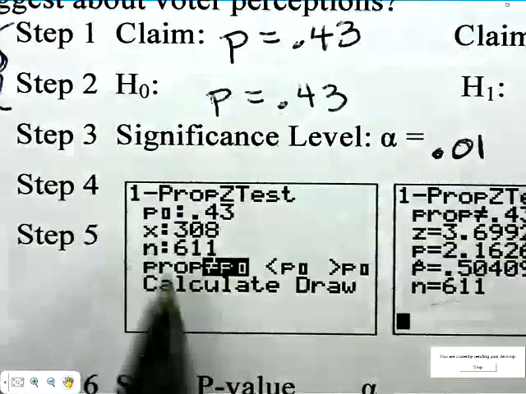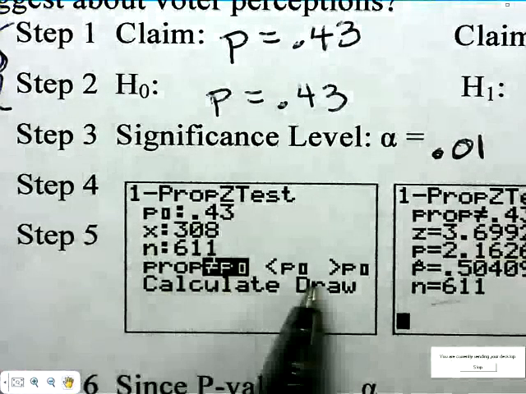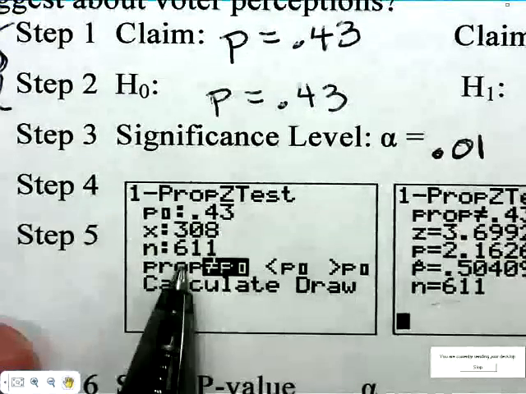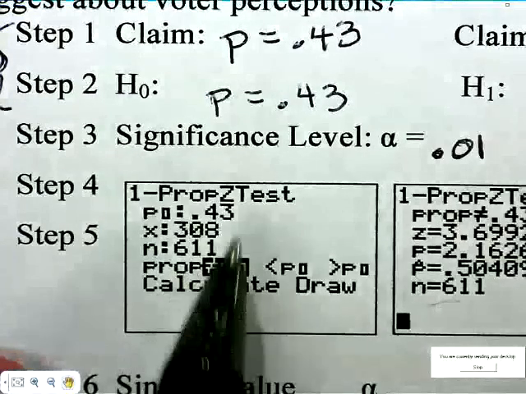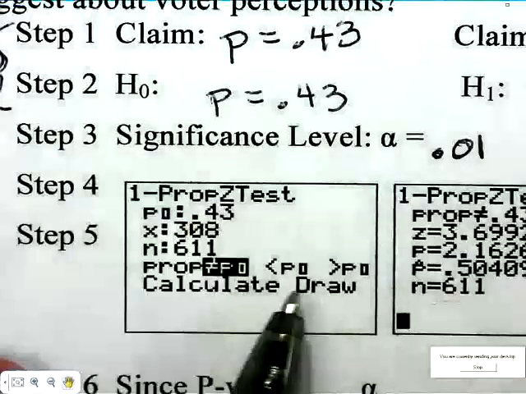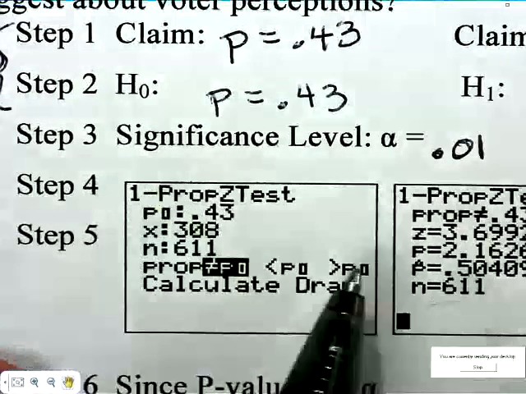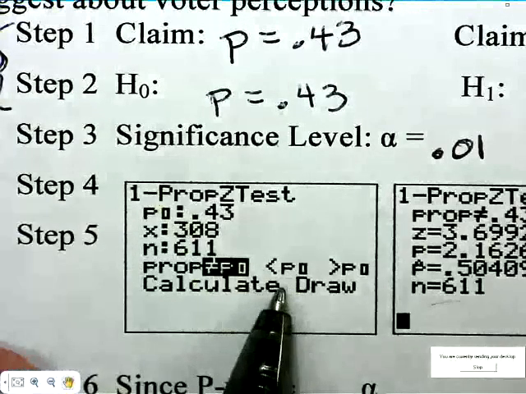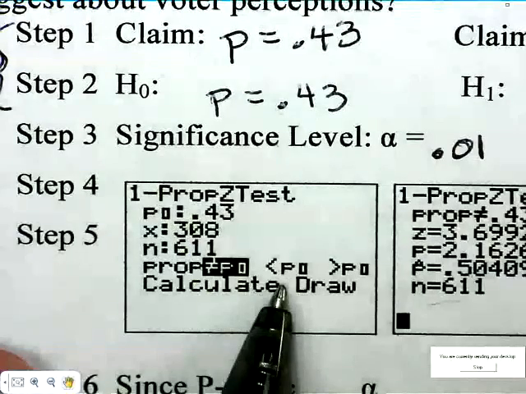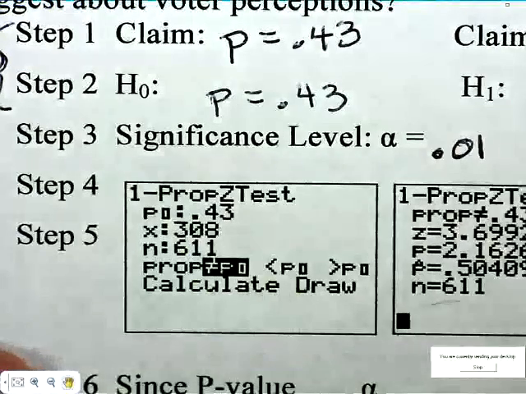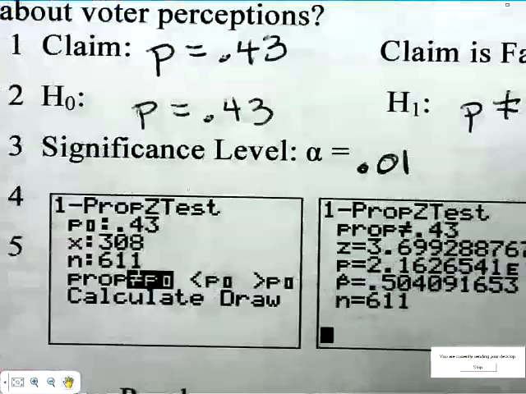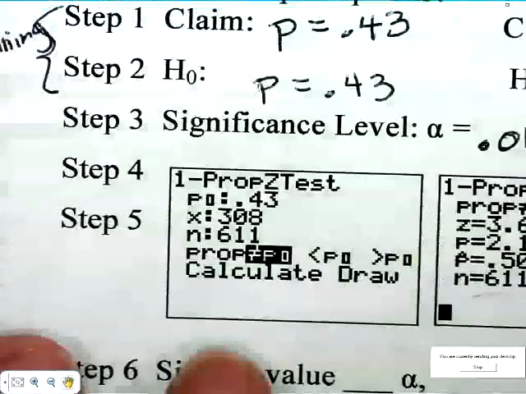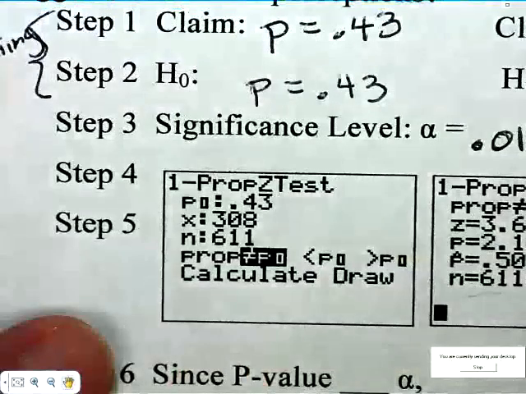And it's very important that you choose the correct symbol here. You're saying either the population proportion doesn't equal 0.43, or it's less than 0.43, or it's greater than 0.43. You always choose the symbol that's in your alternate hypothesis, because that's what's making the calculator get the correct value based on whether this is a left tail, right tail, or two-tail test. Since our alternate hypothesis said not equal to, I'm going to make sure I have not equal to highlighted so that the calculator gives me a p-value for a two-tail test.